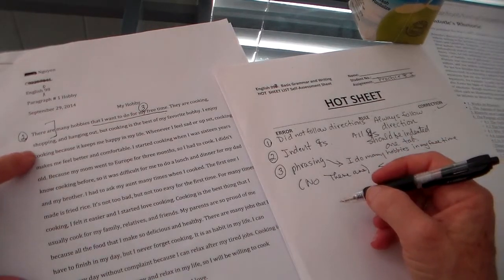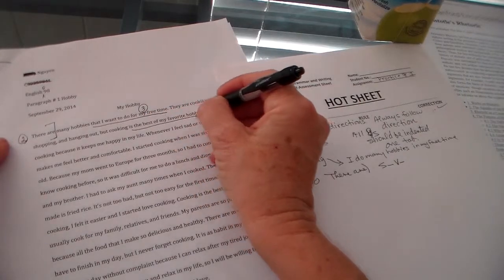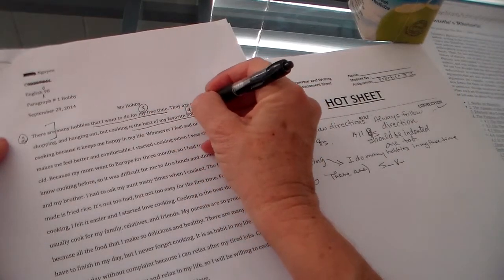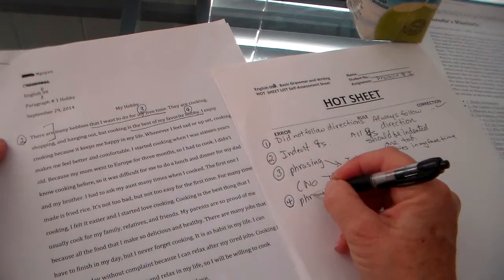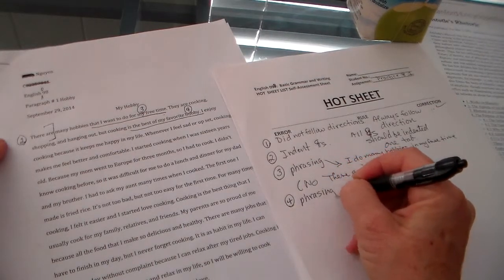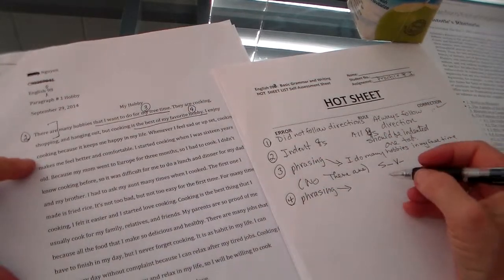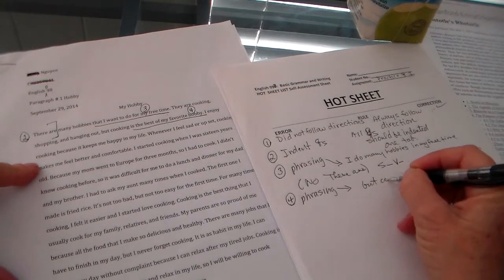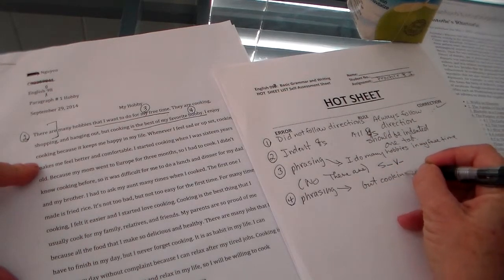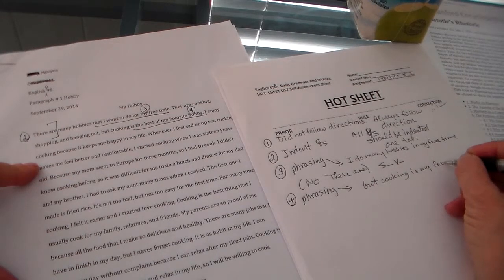Okay, so they are cooking, shopping, and hanging out, but cooking is the best of my favorite hobby. Okay, here we go again into phrasing, and I'm going to give her what the standard would be in English, but cooking is, you can just say but cooking, really simple, is my favorite hobby.